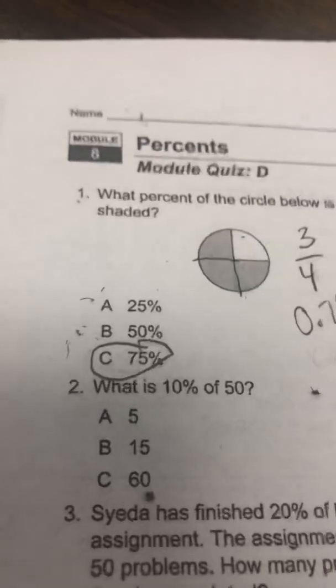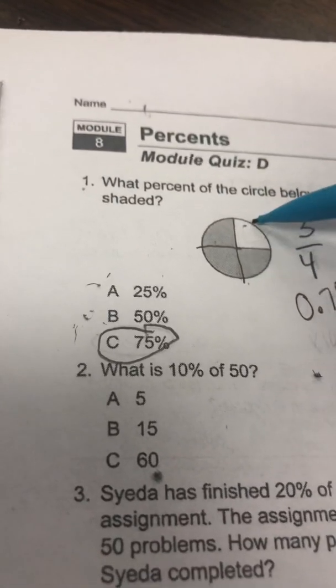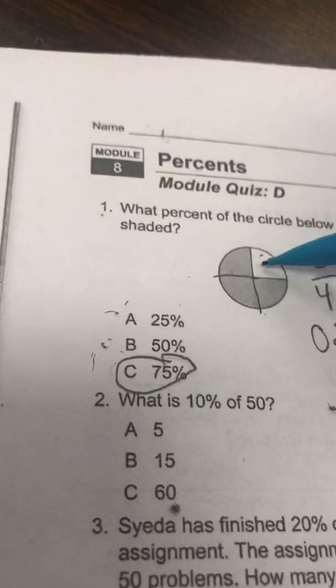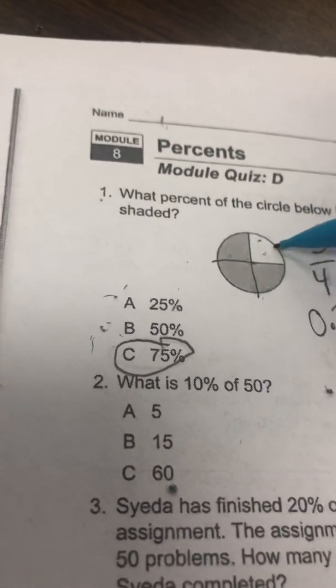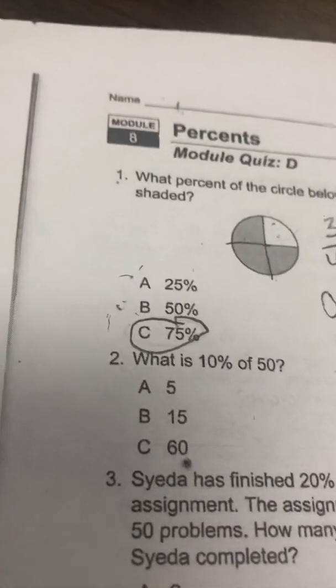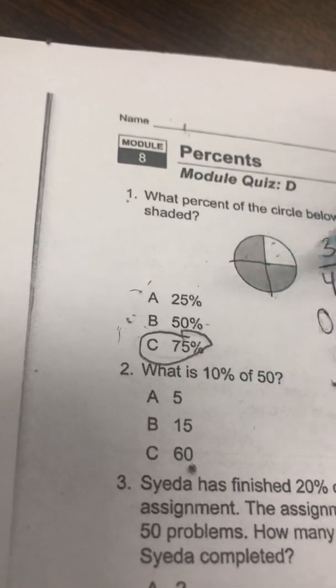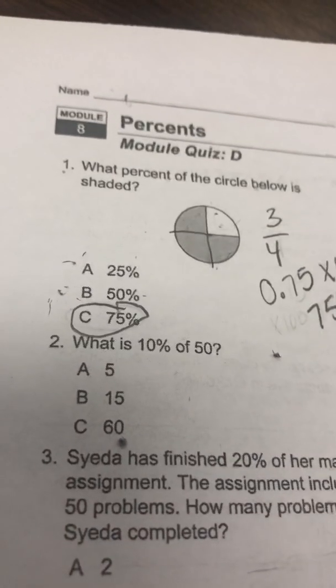You can also look at this circle and you can say, well, a quarter of it isn't shaded, so it has to be more than 25%. And then if you see more than half is shaded, 50% is half, right? So that answer can't be it. Then you can see that 75% is shaded, 3/4.